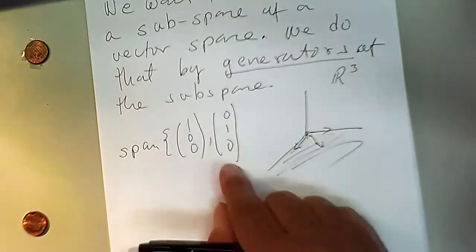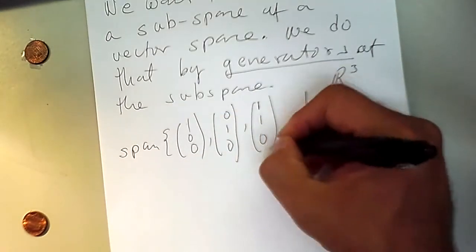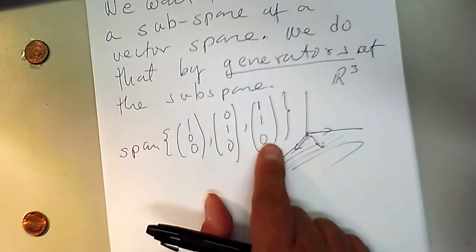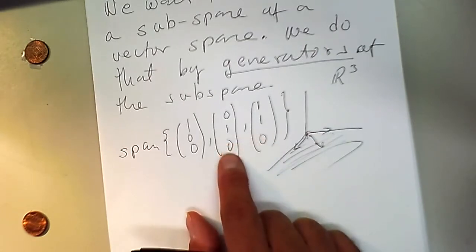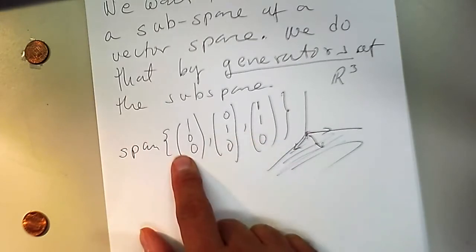That is sufficient. If we put one more, such as 1, 1, 0, one of them is redundant, not necessarily this one. You can get rid of this one because you can generate it by doing this one minus that one.